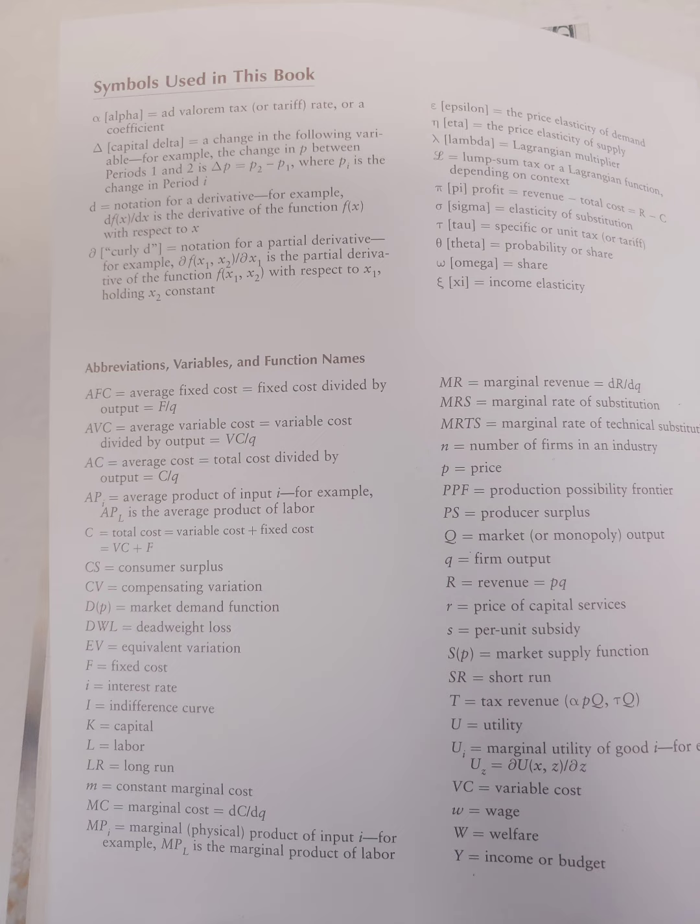Capital delta, a change in the following variable. For example, the change in P between periods 1 and 2 is delta P equals P sub 2 minus P sub 1, where P sub i is the price in period i.